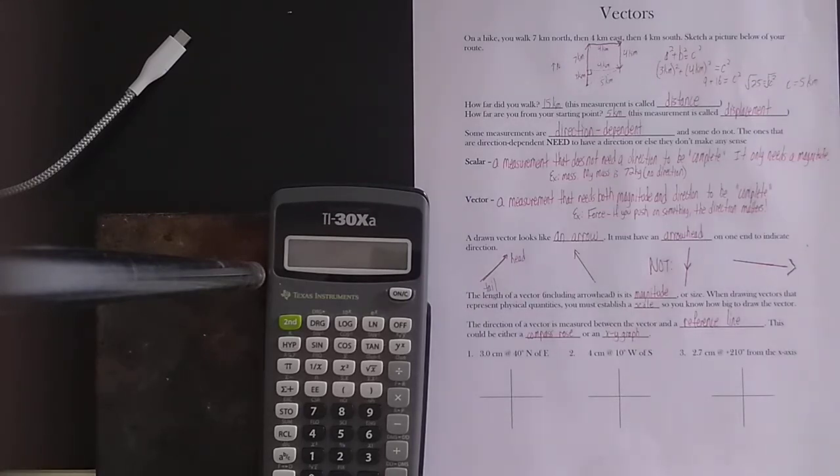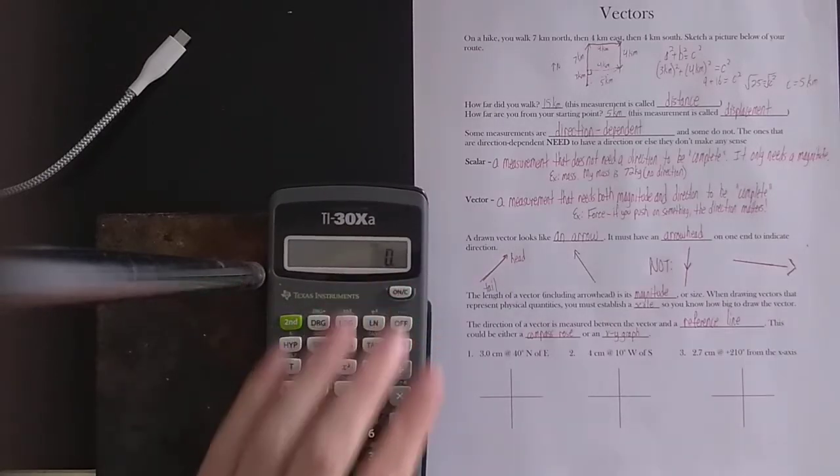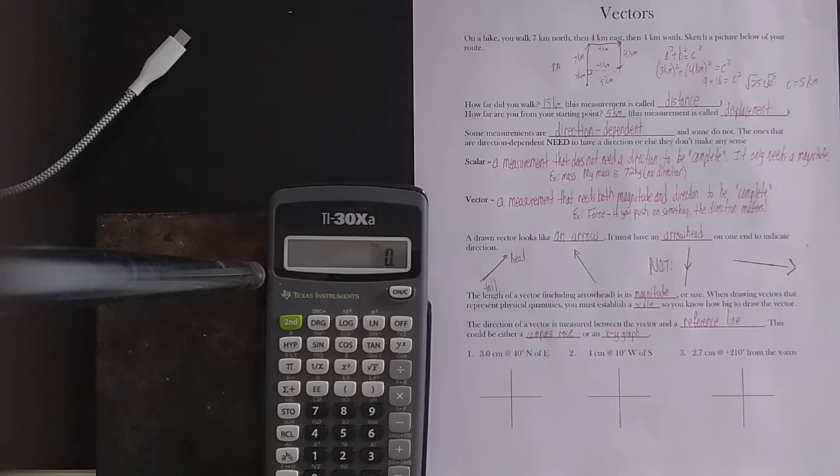Let's practice drawing vectors right now. And this is going to be a little cramped on your sheet. Please make sure at this point you have a protractor. Okay, it's crucial that you have a protractor so that you can do all of this. If you need help getting a protractor, please let me know and we'll figure something out.